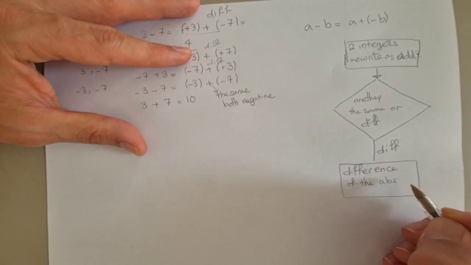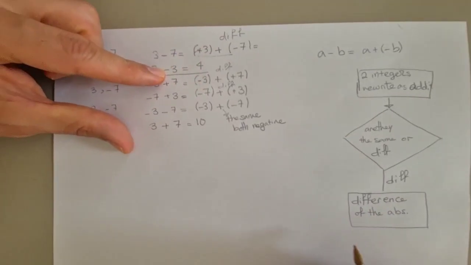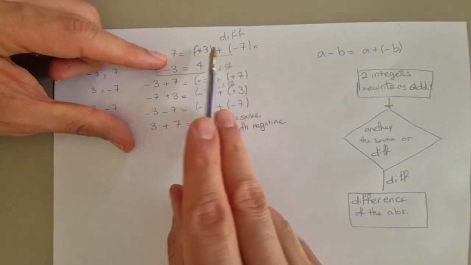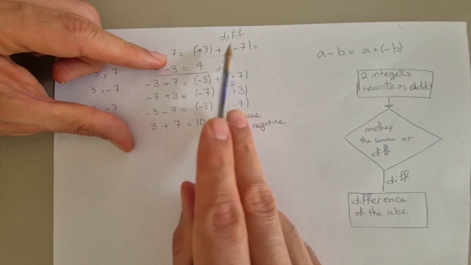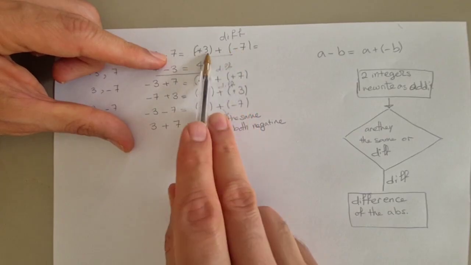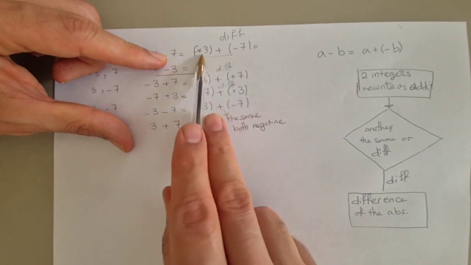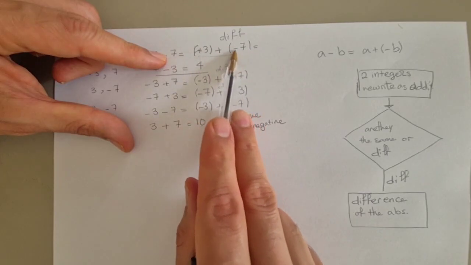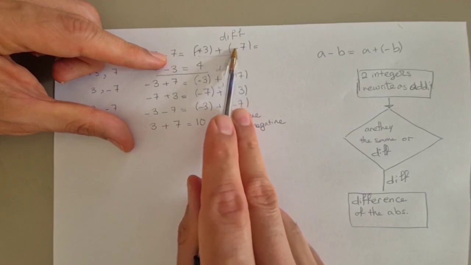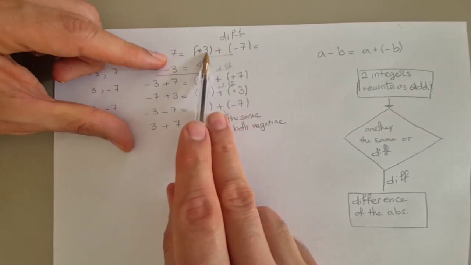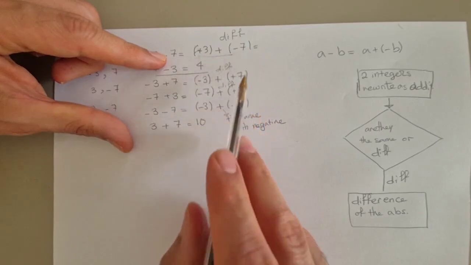absolute integers. What do I mean by that? For example, we have here 3 and -7. So I just forget about the sign at the moment, and I just find the difference between the absolute values. I forget about the sign, and I find the difference between 3 and 7. So the difference between 3 and 7 would be 4.